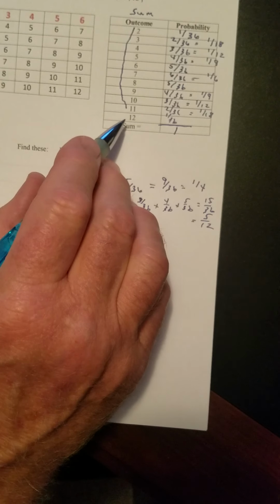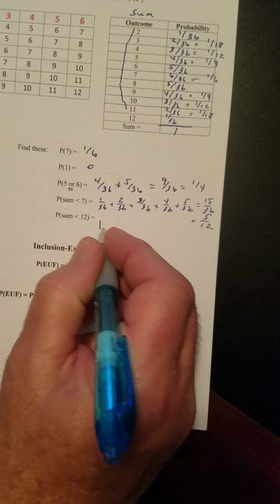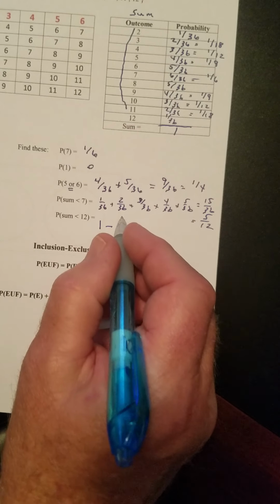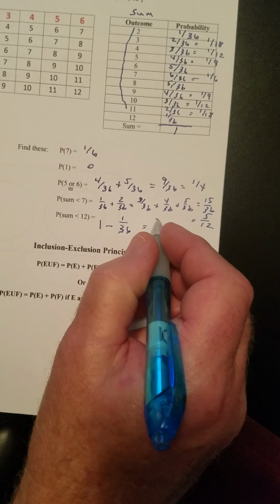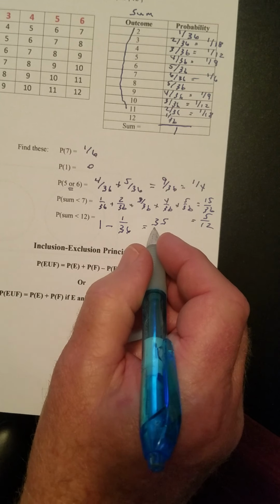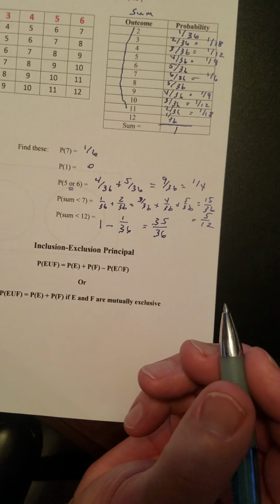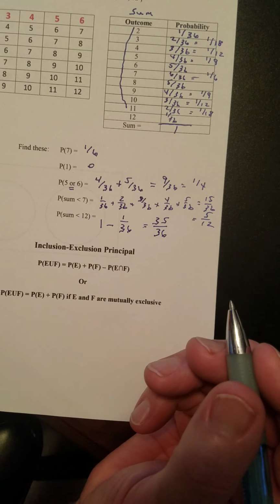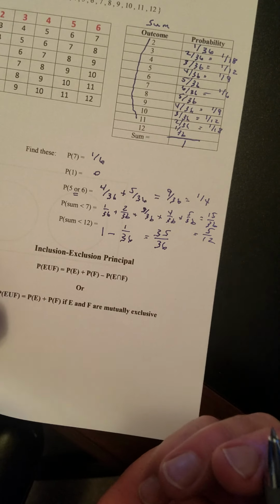So since this is the only one missing, I'm going to take the 1 and subtract that 1 over 36, and that's 35 over 36. Now, if I wanted to, I could change that to a decimal, but we're going to keep our numbers simple.